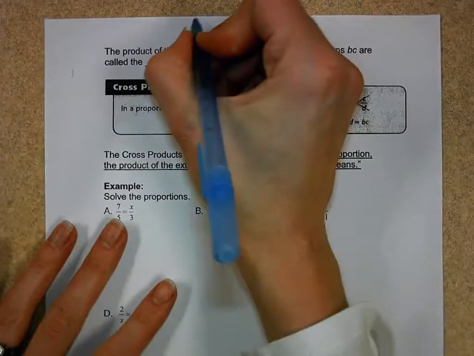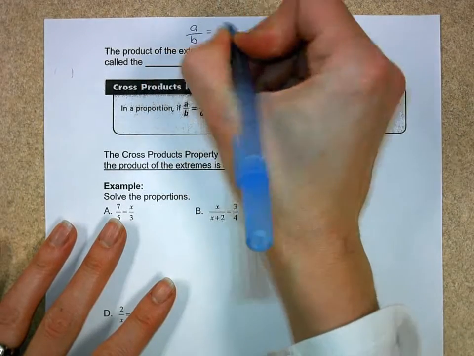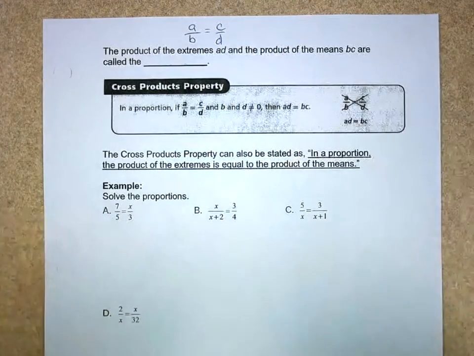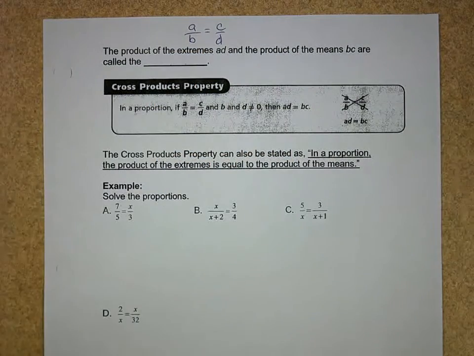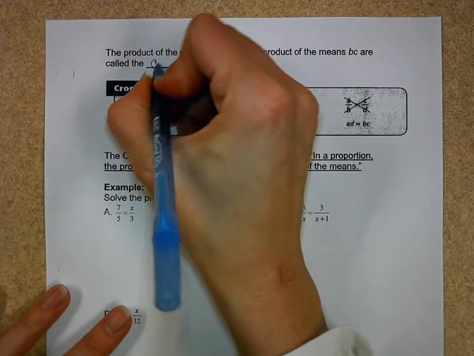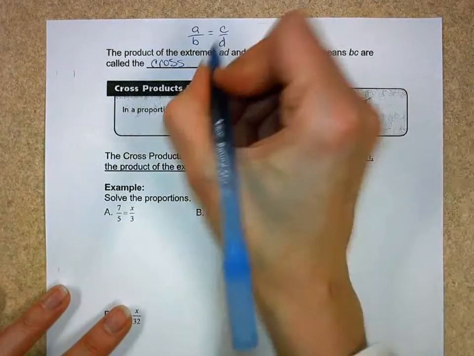Okay, now using what we know from the other side, we said A is to B as C is to D, that proportion. And by the way, in order for a proportion to be true, the fractions have to equal each other, right? So the product of the extremes and the product of the means are called the cross products. Now, where in the world did Allison get the product from?